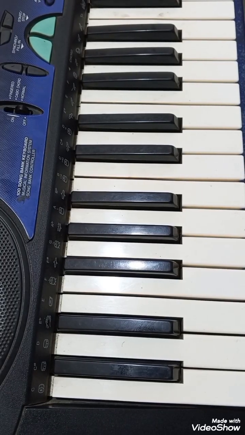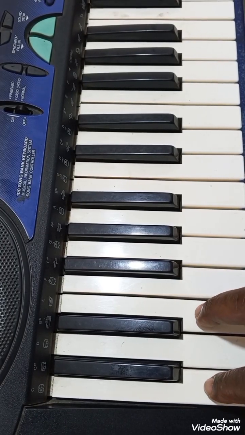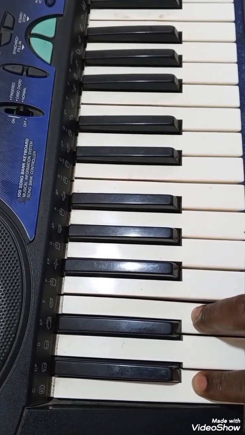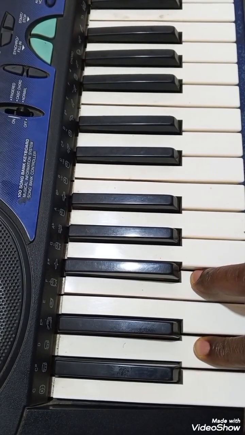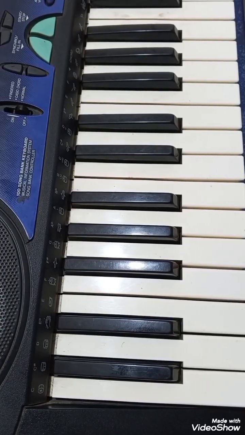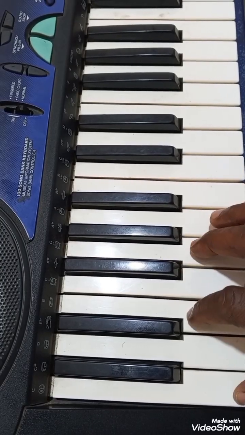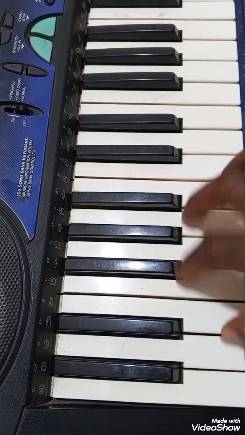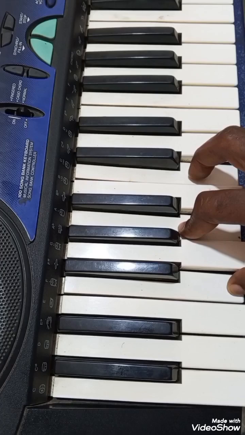Two-note chords are referred to as dyads. Then three-note chords, which is commonly used today, is called a triad. You can see three-note chords, triad.